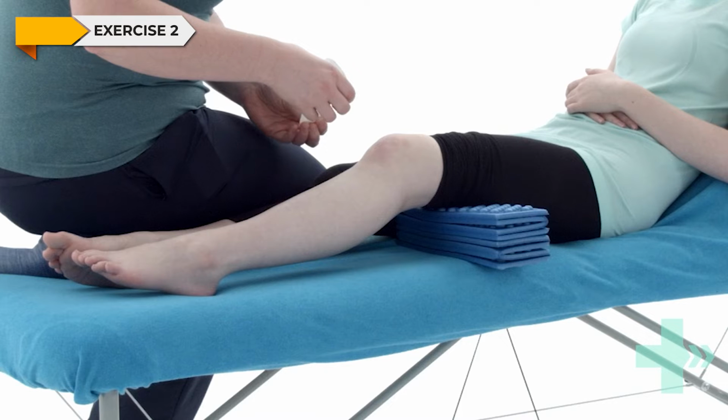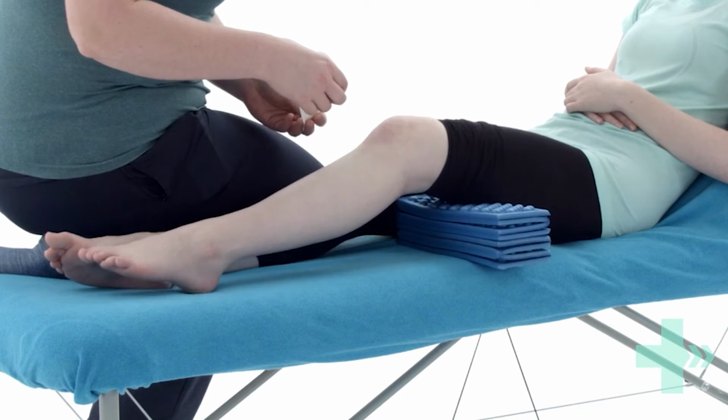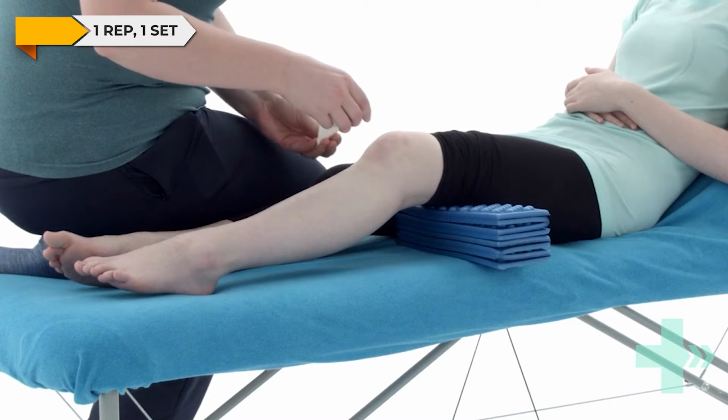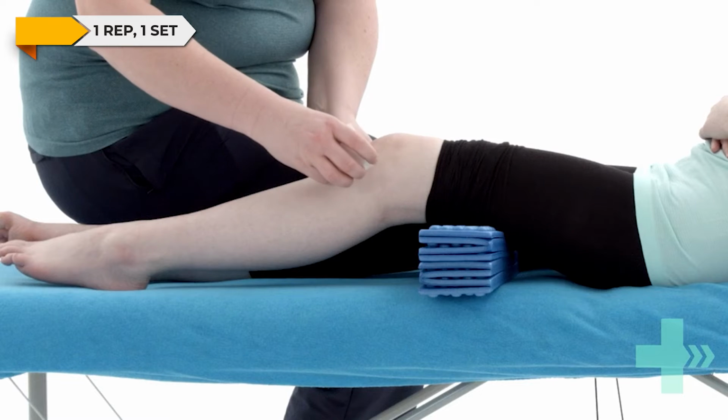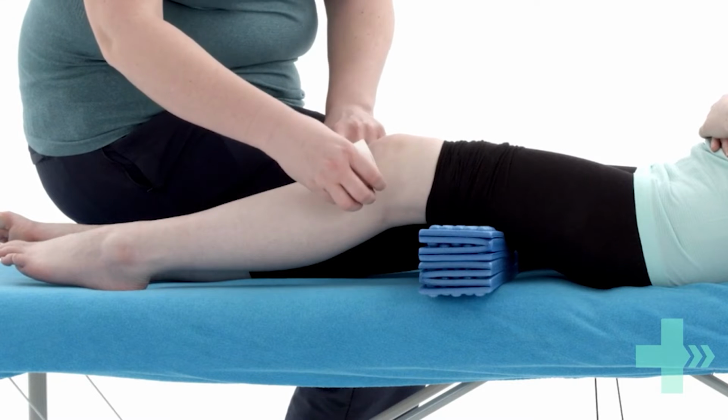Sit in an upright position. Bend the affected knee over a small towel. 1. Start by placing the rigid tape on the inside of the leg below the kneecap and just above the bony prominence, the tibial tuberosity.